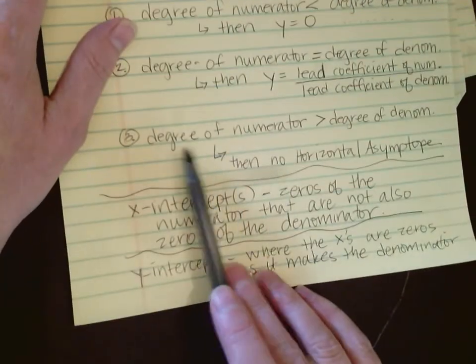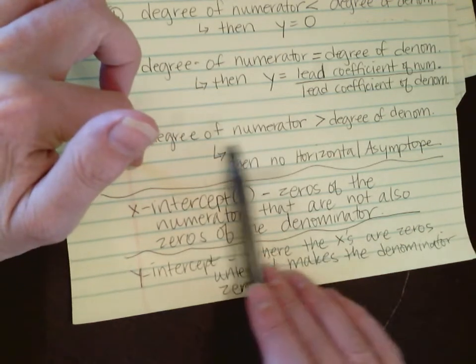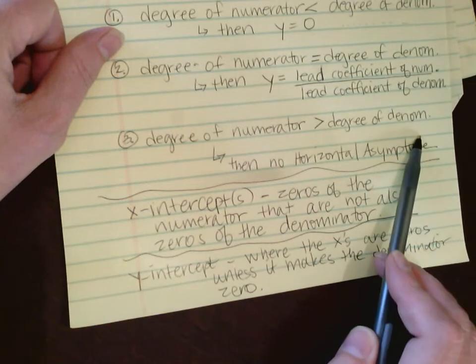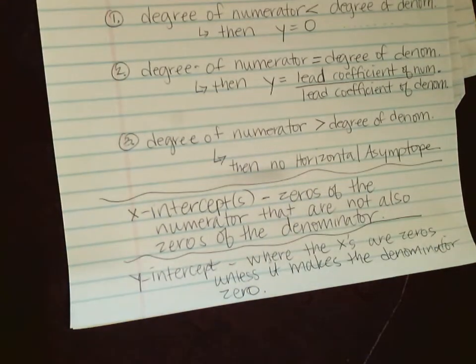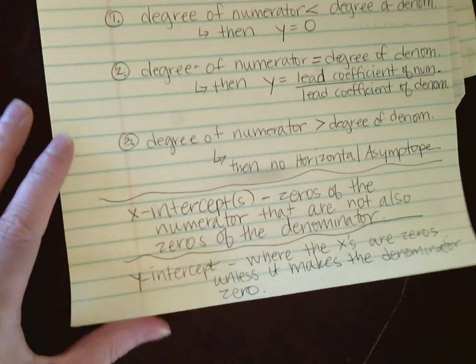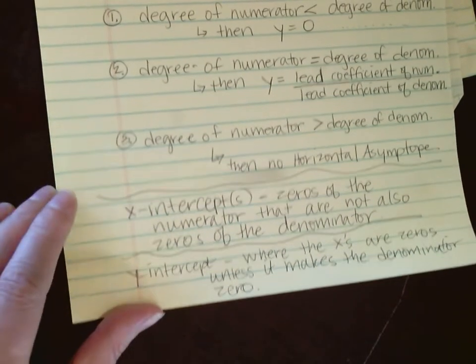The third situation is if the degree of the numerator is greater than the degree of the denominator, then there simply is not a horizontal asymptote. Again, this chart will become clearer once we get to the problems. I just want you to have this terminology down.